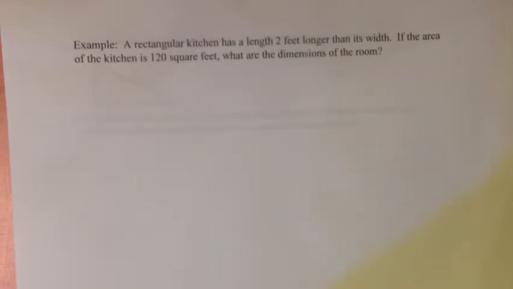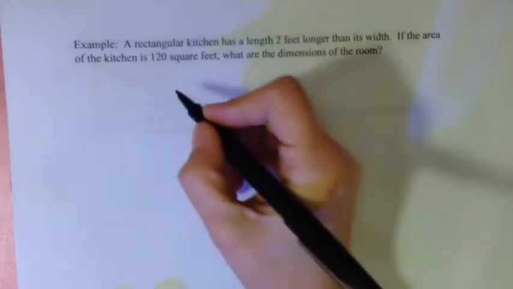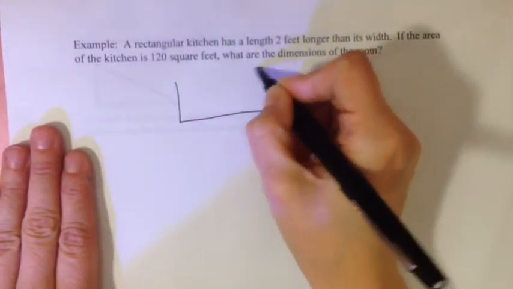Our next example is about the dimensions of a room. A rectangular kitchen has length 2 feet longer than its width. If the area of the kitchen is 120 square feet, what are the dimensions of the room? This is one of those problems where drawing a picture can be really helpful. So they tell me that the kitchen is rectangular, so I'll start by drawing a rectangle.